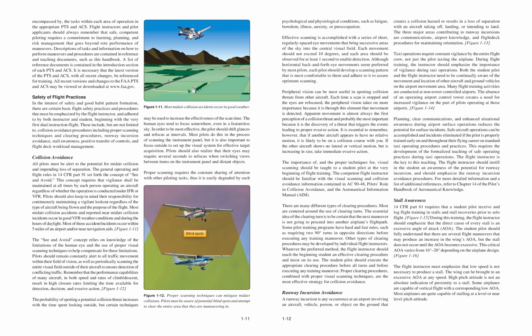During flight training, the instructor should emphasize the importance of vigilance during taxi operations. Both the student pilot and the flight instructor need to be continually aware of the movement and location of other aircraft and ground vehicles on the airport movement area. Many flight training activities are conducted at non-tower controlled airports. The absence of an operating airport control tower creates a need for increased vigilance on the part of pilots operating at those airports. Figure 1-14.